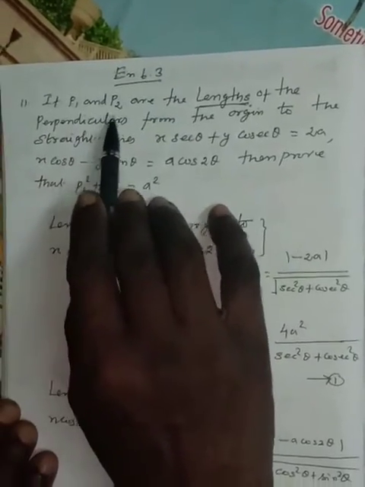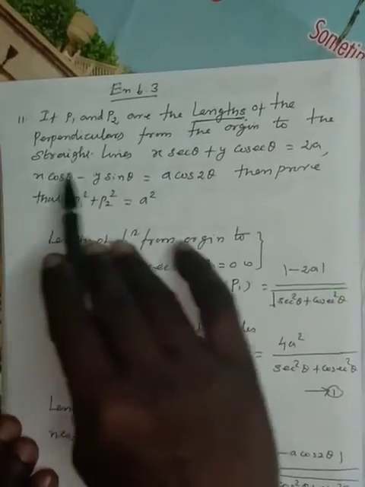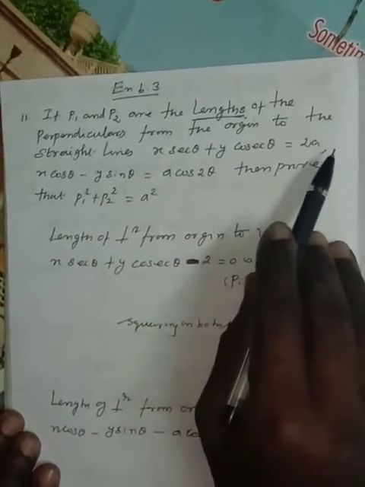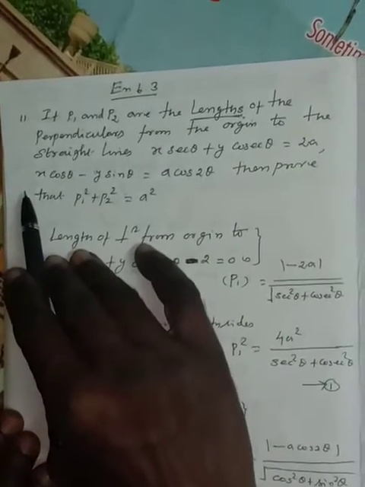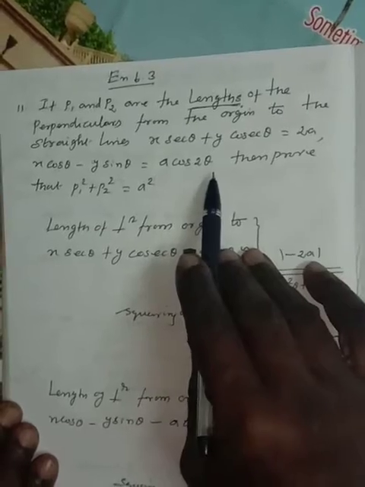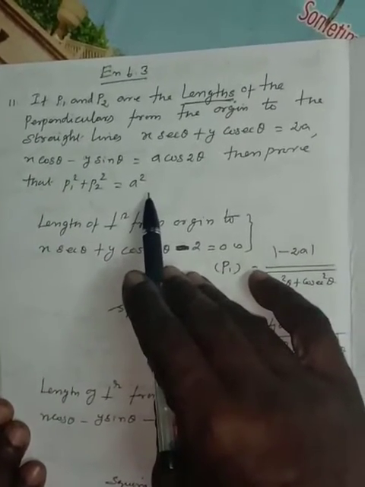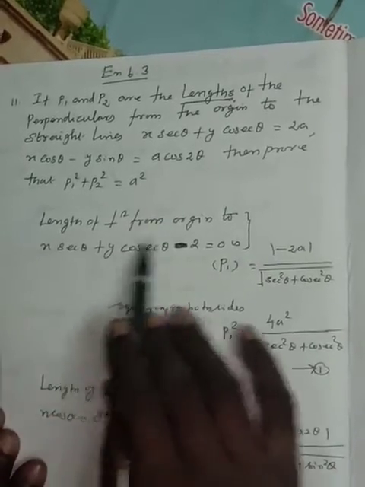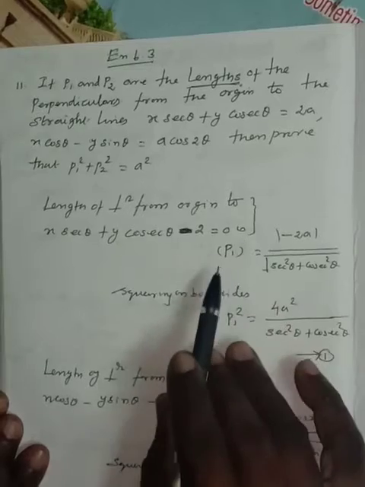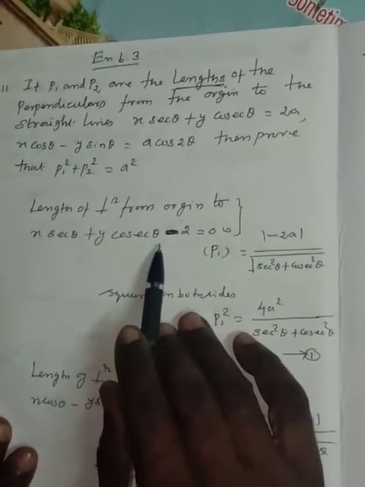If p1 and p2 are the lengths of the perpendiculars from the origin to the straight lines x secant theta plus y cosecant theta is equal to a, and x cos theta minus y sin theta is equal to a cos 2 theta, then prove that p1 square plus p2 square is equal to a square. We know that the length of the perpendicular from the origin to the first straight line is p1 is equal to, the constant term is minus a.